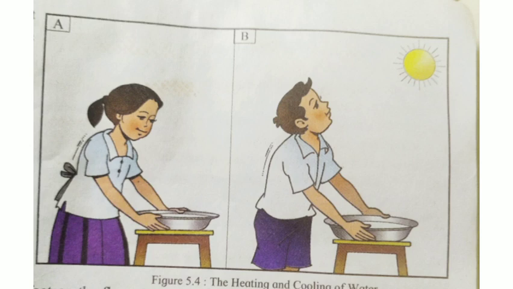Due to this difference in the heating and cooling of land and water, the air over the land gets heated faster and also becomes cooler rapidly. So, in the coastal areas, as compared to the continental areas, the temperature of the air is lower during the daytime but warmer at night time. On the contrary, the temperature of the air in the continental areas is higher during the daytime and lower at night time.